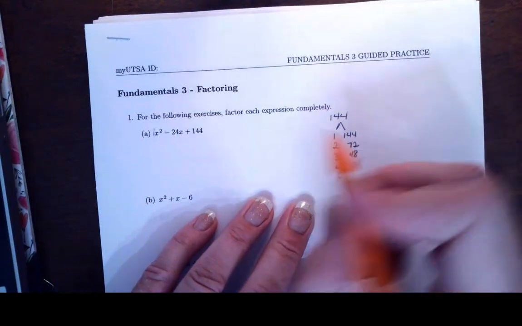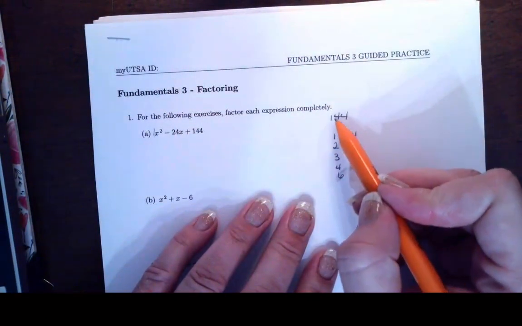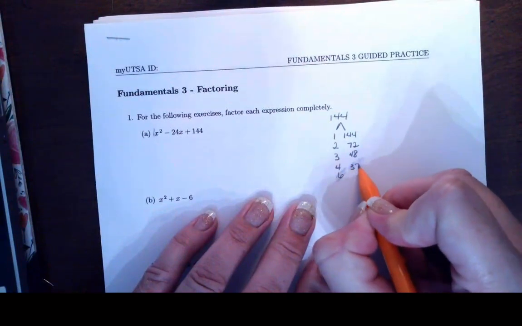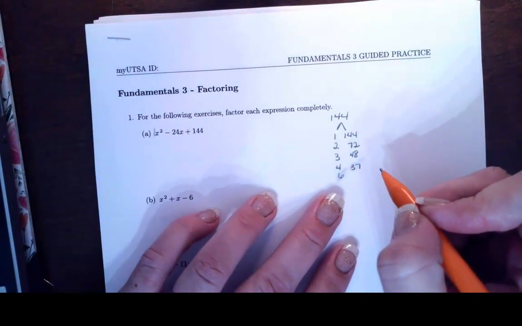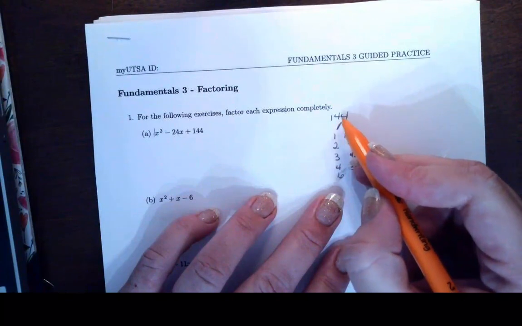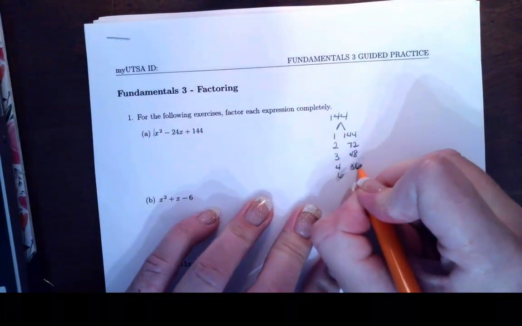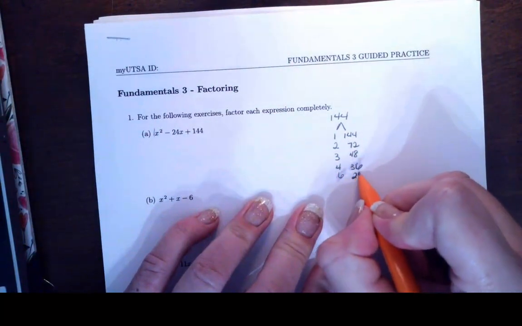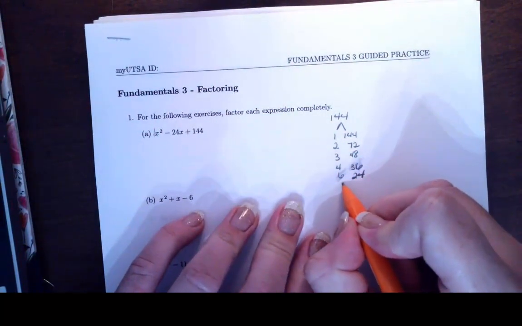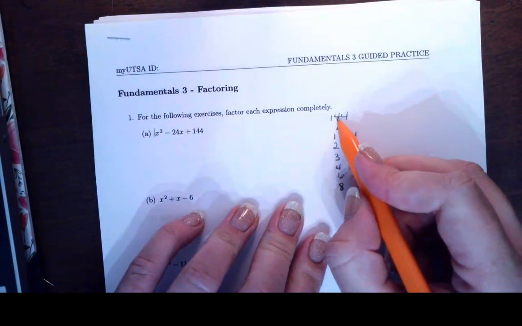Yes, it does. Give me a second. See, what did I tell you? Okay, 6 goes in 24 times. 7, 8 goes in.